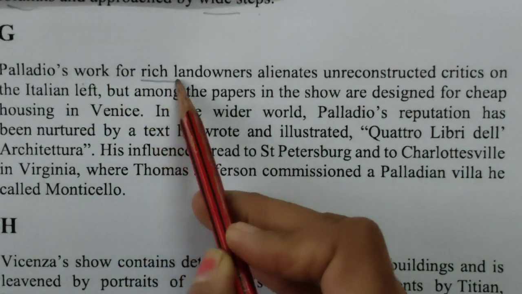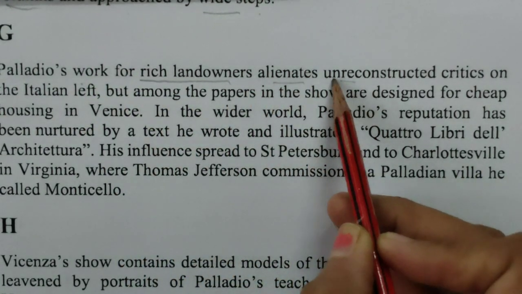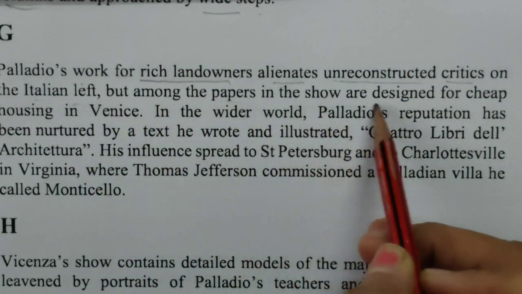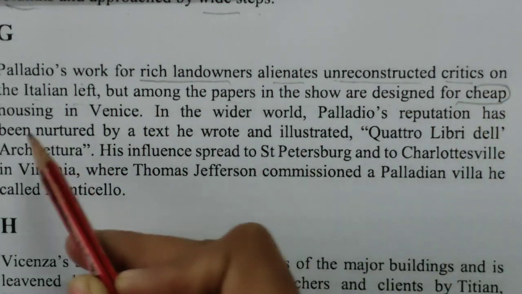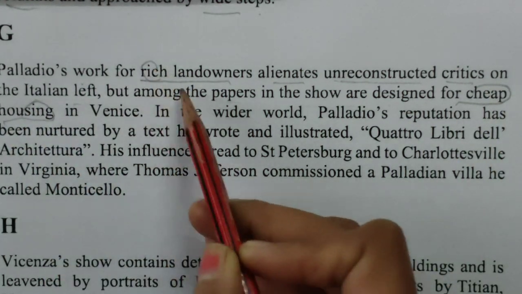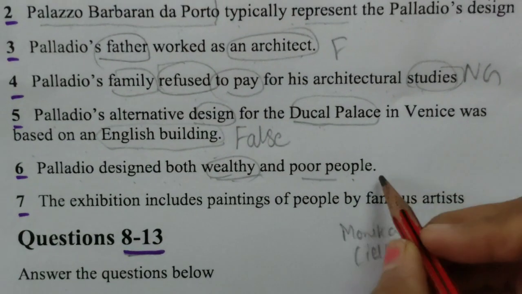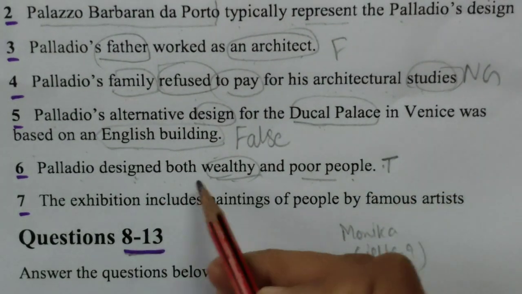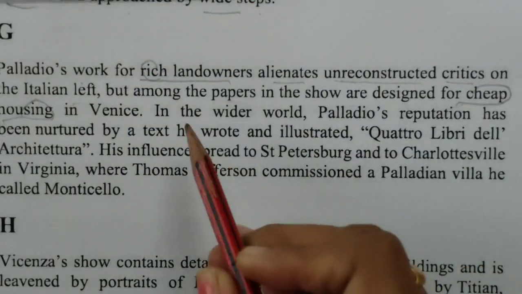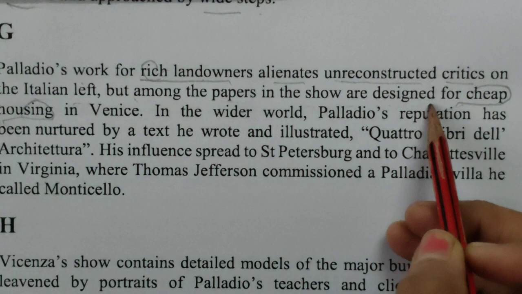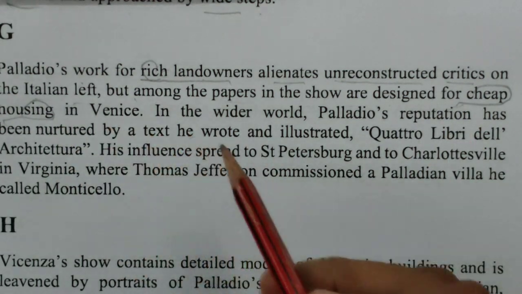Work for rich landowners alienates unreconstructed critics on the Italian left, but among the papers in the show are designs for cheap housing in Venice. It means rich people, wealthy people and poor people. So this is true. He designed for both wealthy and poor people. See this, rich landowners, but among the papers in the show are designs for cheap housing in Venice. It means this is true.